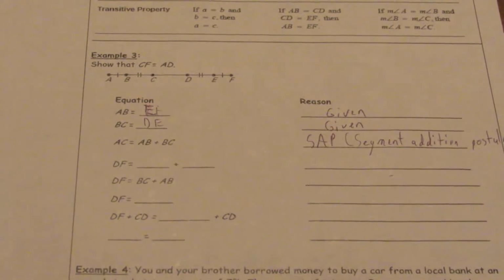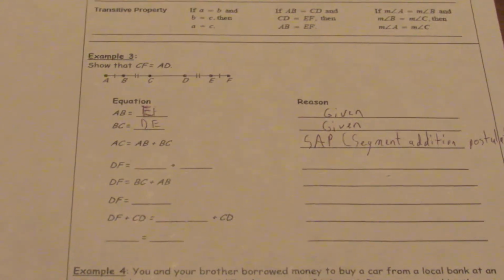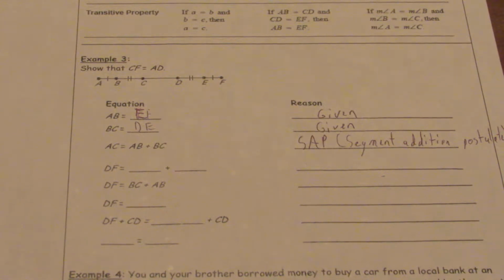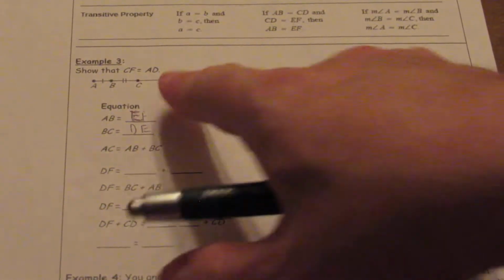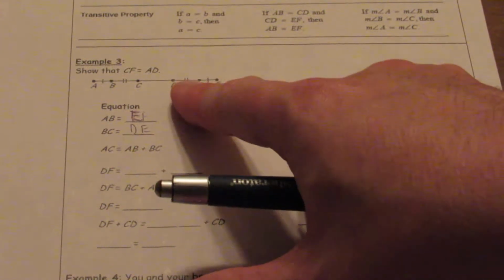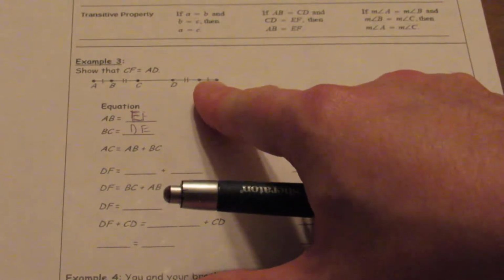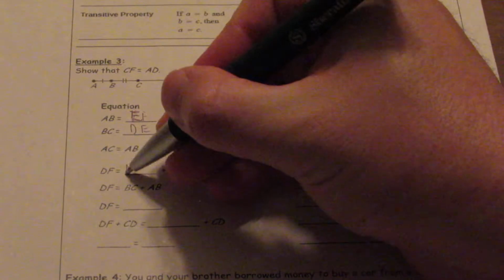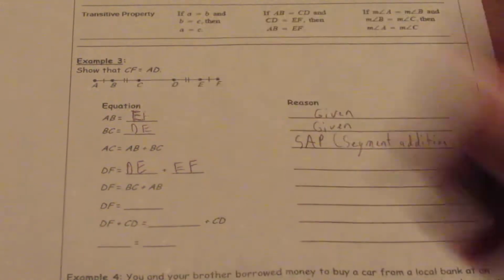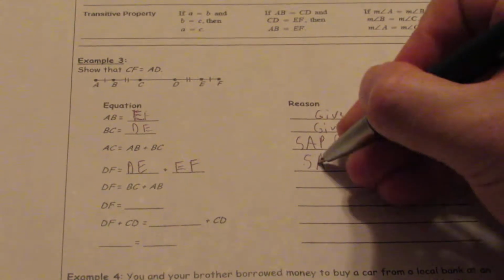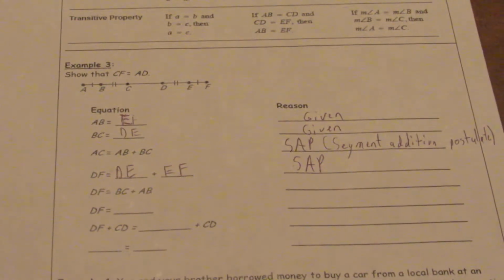That is saying I'm adding 2 smaller segments and getting 1 larger segment. So DF equals, if I look at DF, I have the same type of setup here. I have DE and EF, so DE plus EF is equal to DF. Again, that is segment addition postulate.